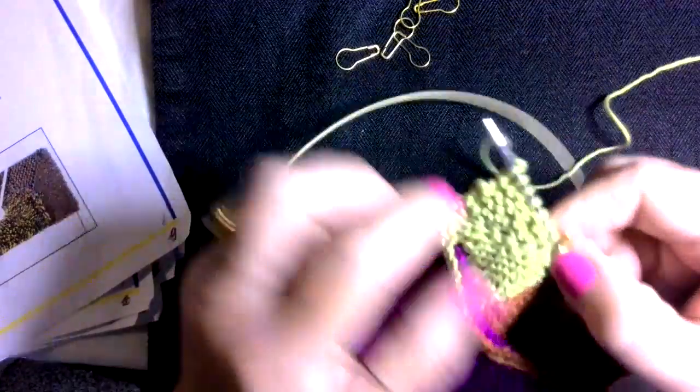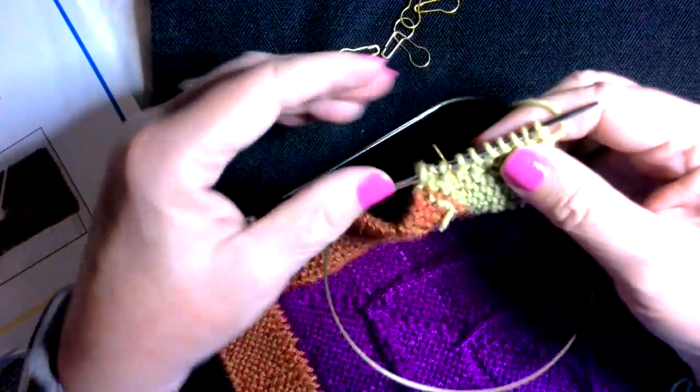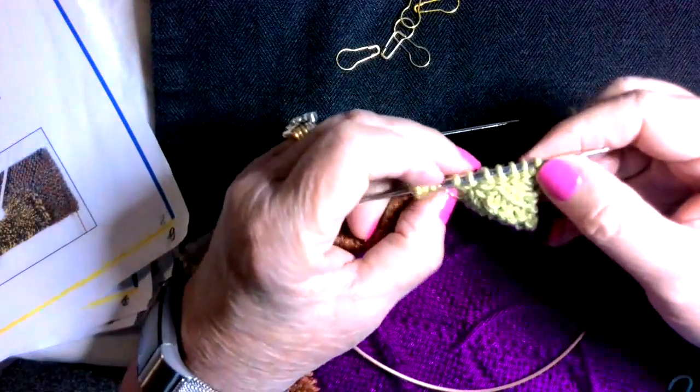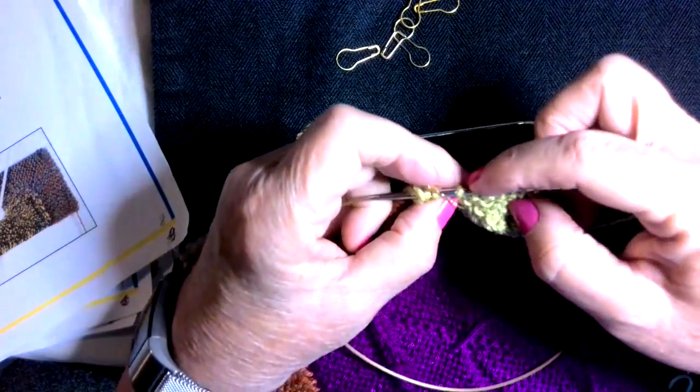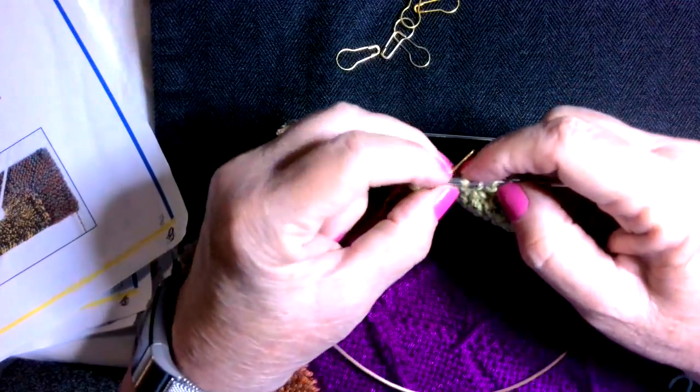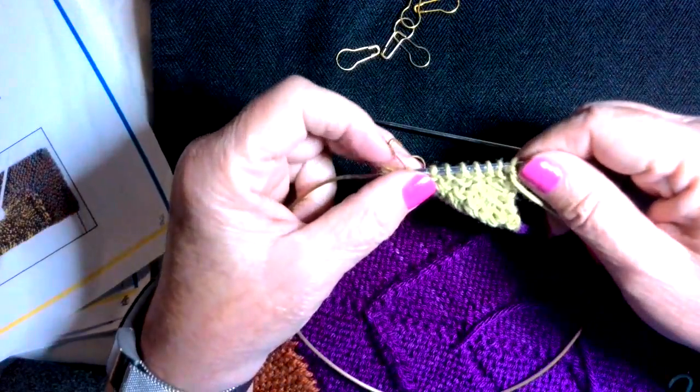Okay. Turn my work. Now I have 1, 2, 3, 4, 5, 6, 7 stitches to get to the next stitch marker.